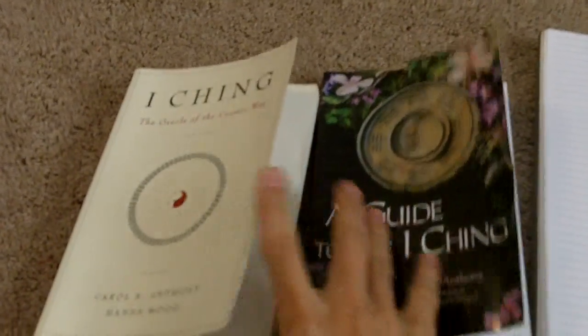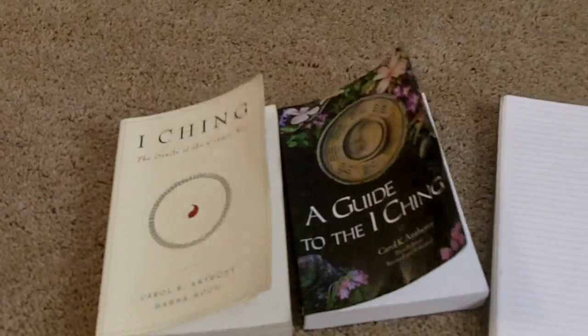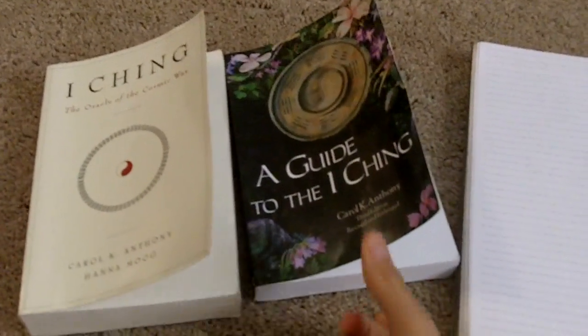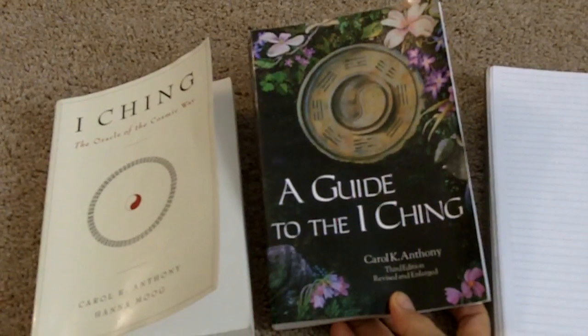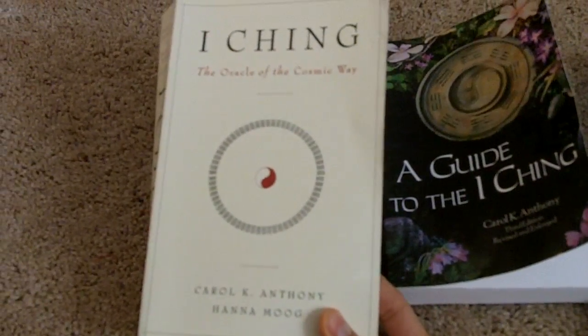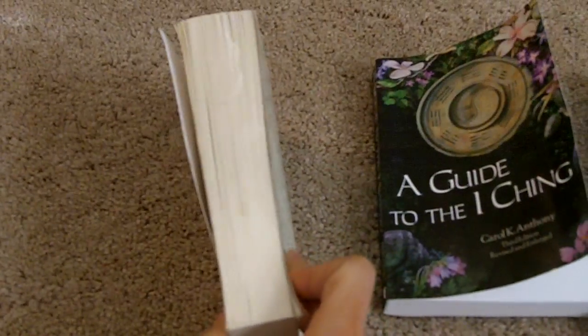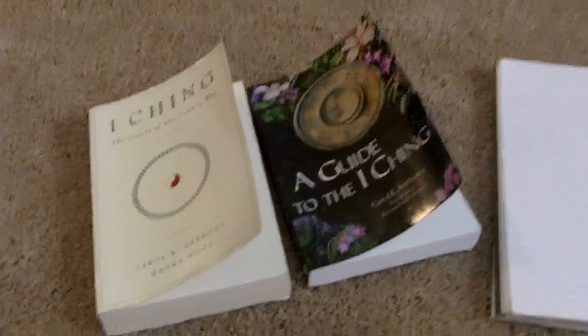So the first thing you're going to need is, of course, a version of the book. Now these are my two favorite versions here. The first is called A Guide to the I Ching by Carol K. Anthony. The second is also by Carol K. Anthony, but it's a thicker version and it's a little more in depth and a little more deep.